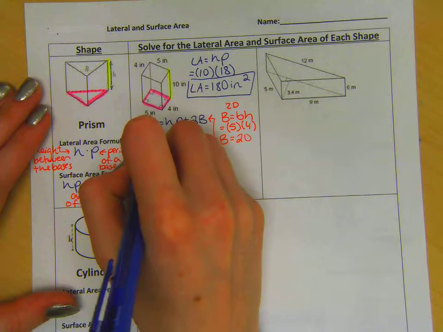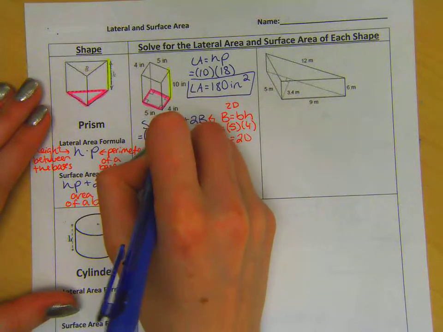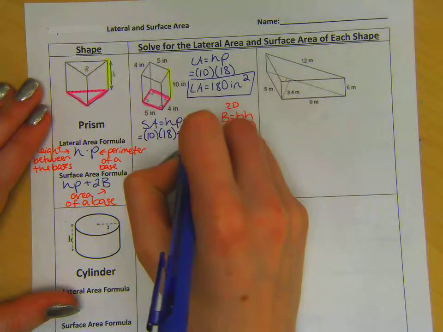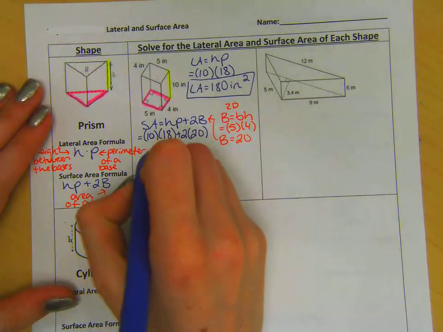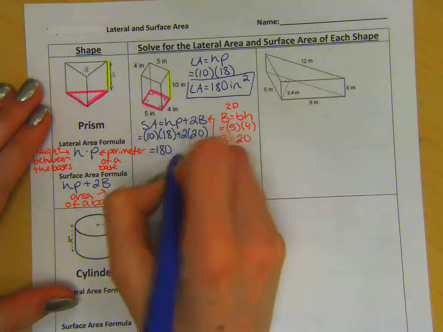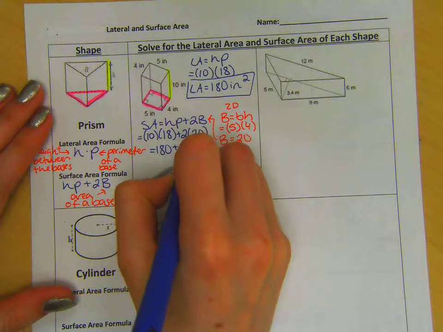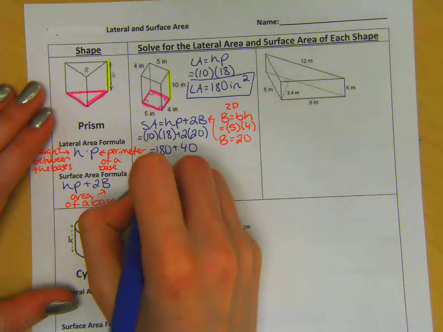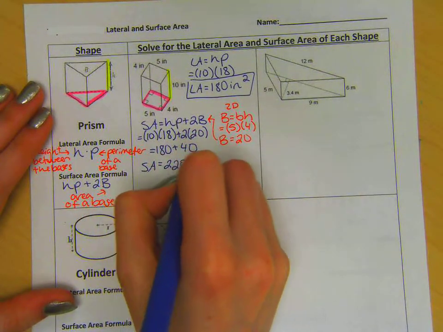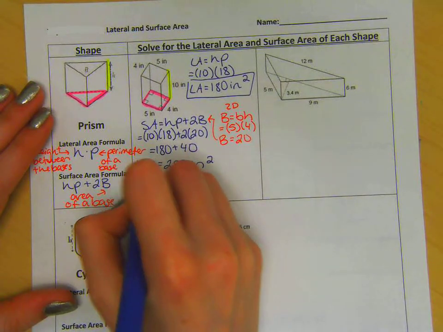H we knew was 10 from above, P was 18, and now I'm going to add 2 times 20. So I got the 180 from earlier for my lateral area, and now I'm going to add 40. So my overall surface area will be 220 inches squared.